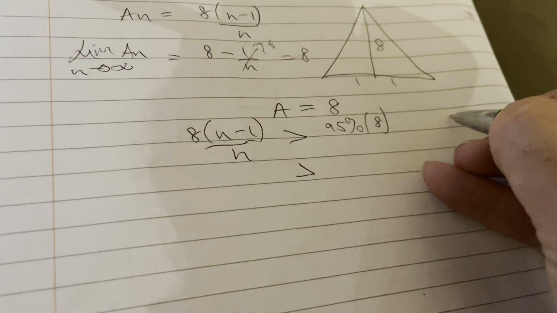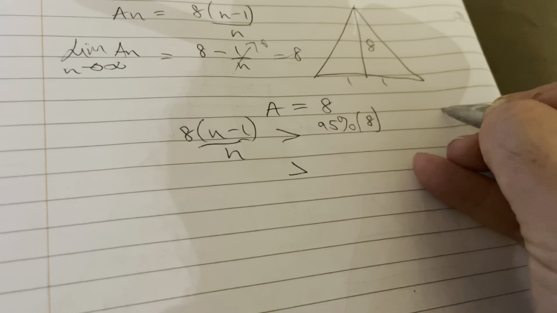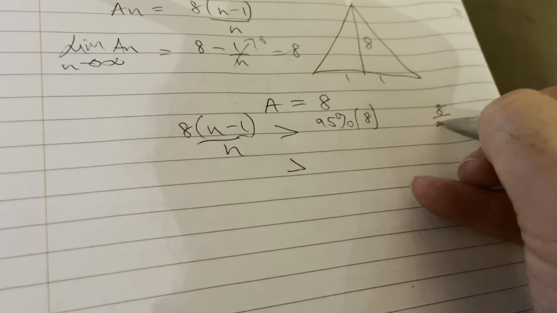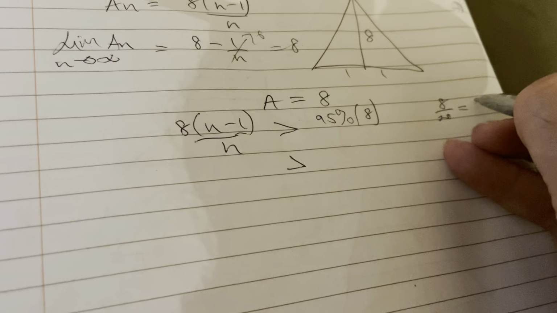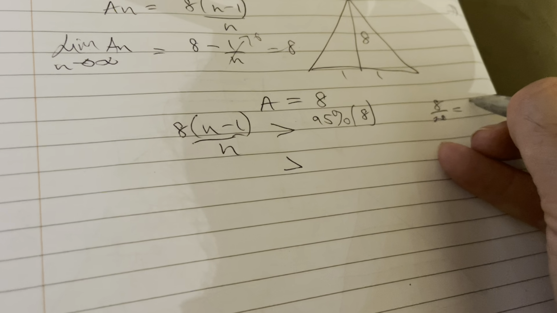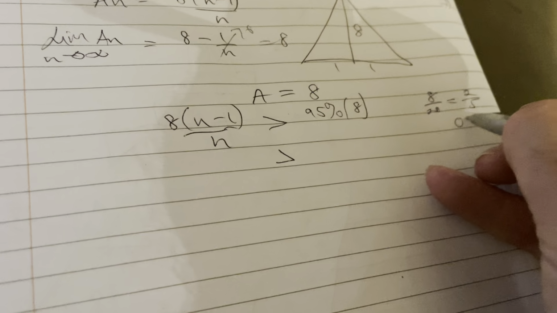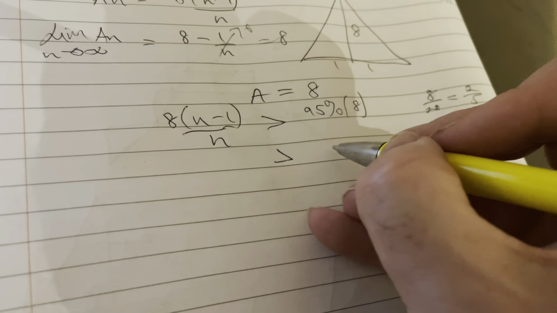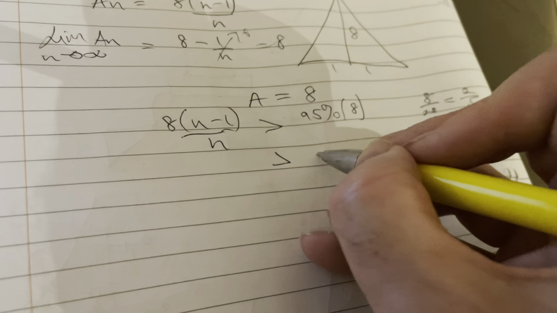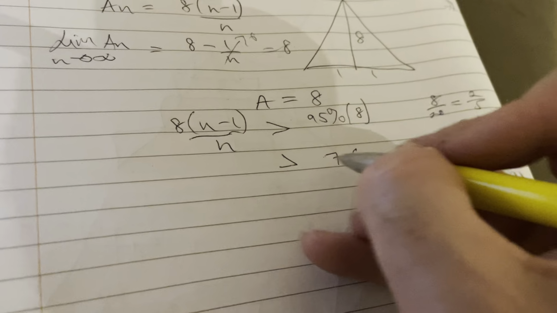What's 5% of 8? It's 8 over 20, so 2 over 5, which is equal to 0.4. So it's 7.6, is it? Okay.